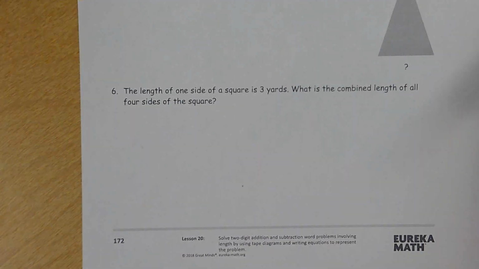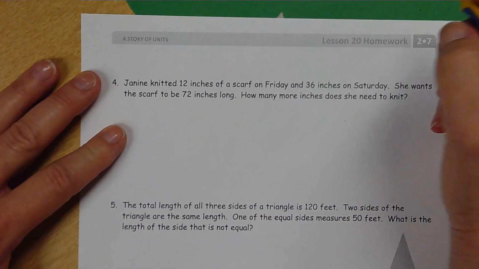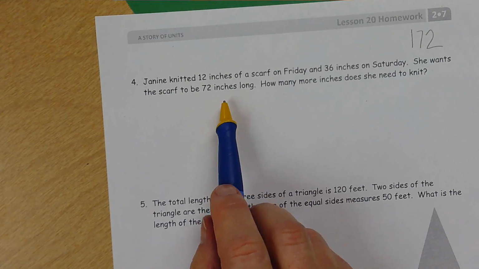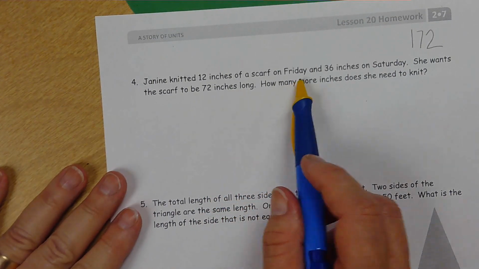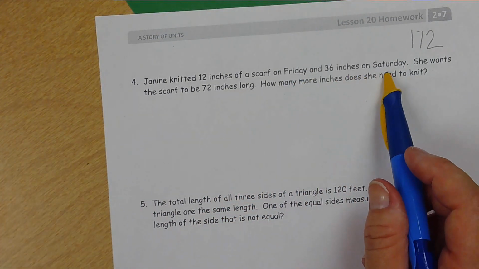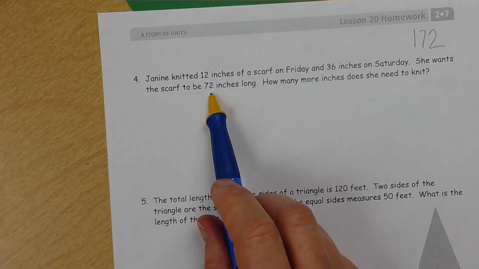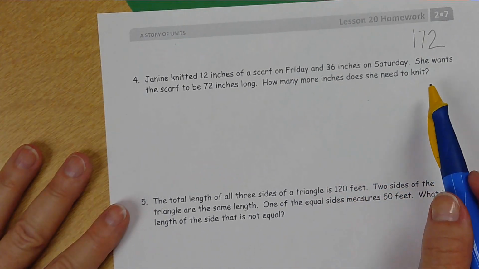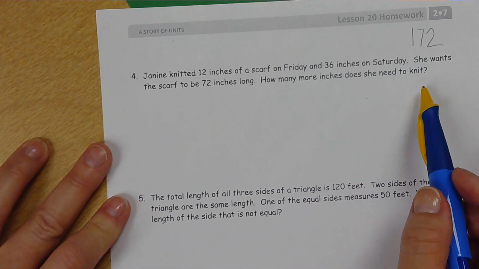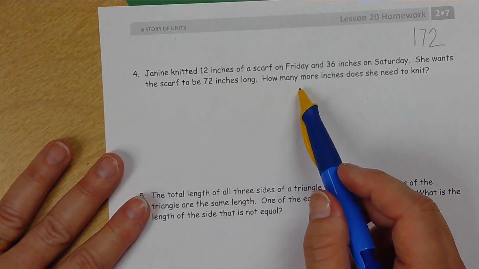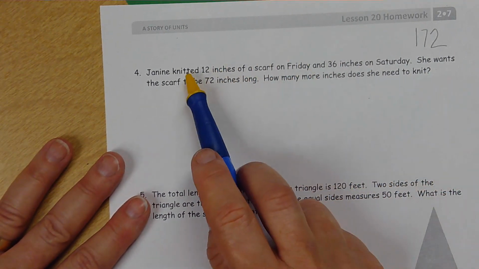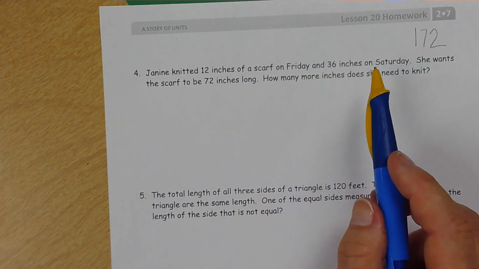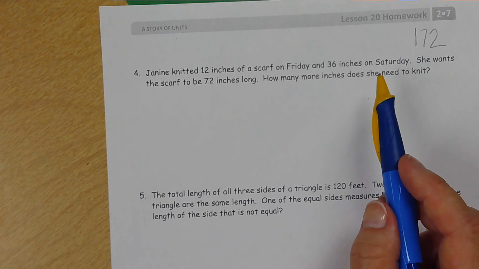So on page 172 now, Janine knitted 12 inches of a scarf on Friday and 36 inches on Saturday. She wants the scarf to be 72 inches long. How many more inches does she need to knit? Sounds like we have more than two parts. Janine knitted 12 inches of a scarf on Friday, 36 inches on Saturday.